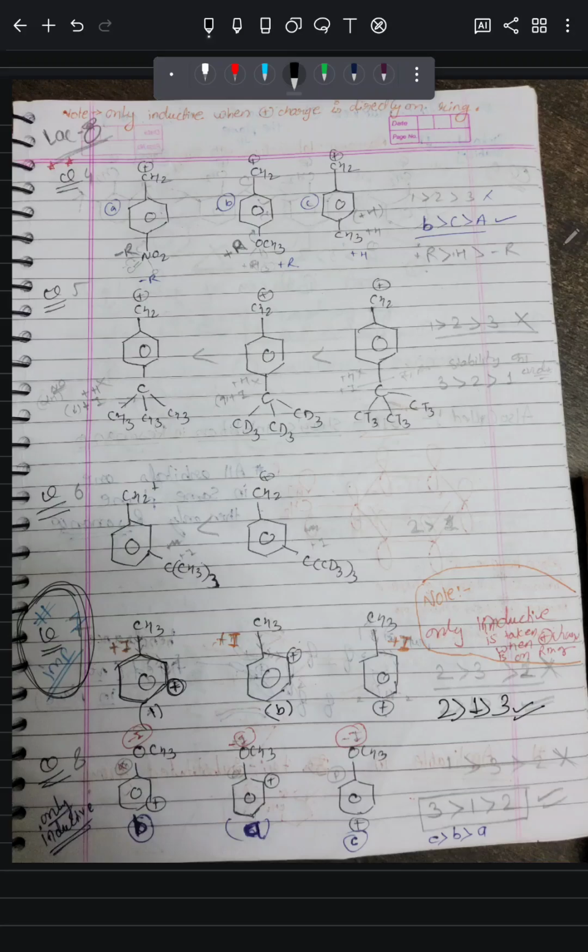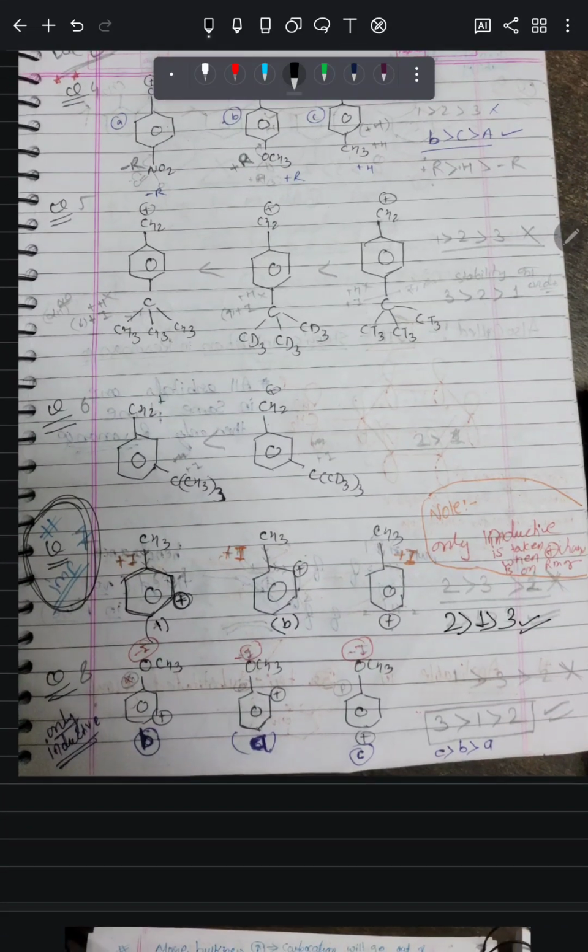And the next question that we can discuss here, let's check this question out. Here, as you can see, a carbon with a methyl group is present, and in the meta position, only the inductive effect is seen, and mesomeric cannot be applied here. Why? Because no alpha hydrogen is present, so only the inductive effect can be seen.